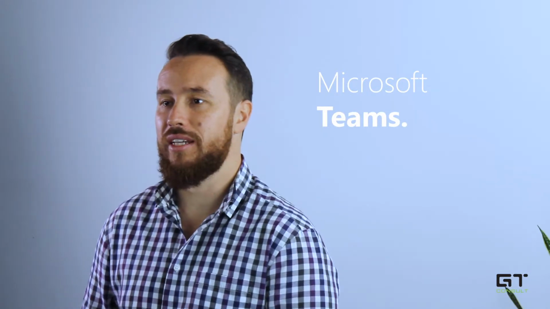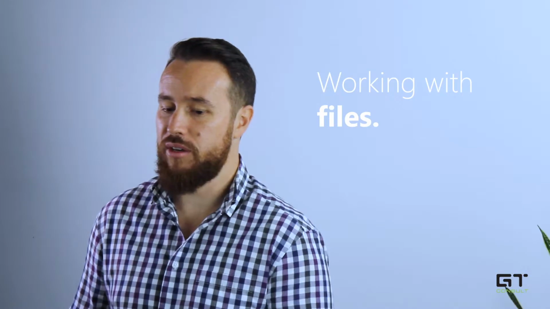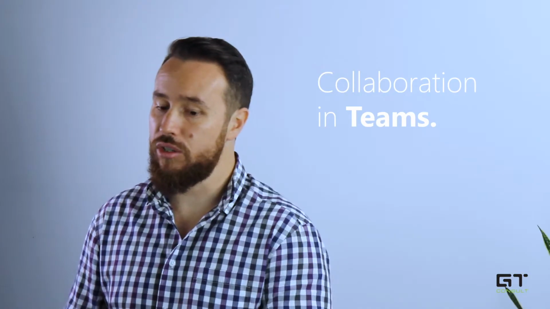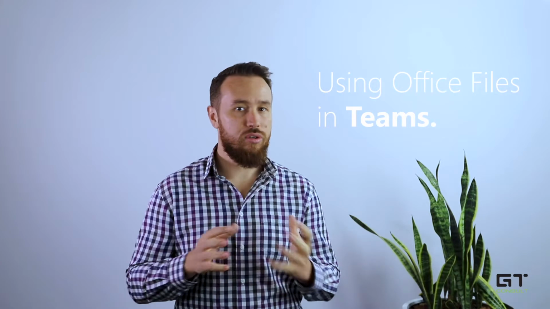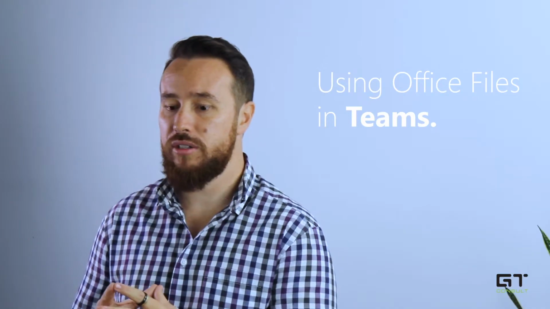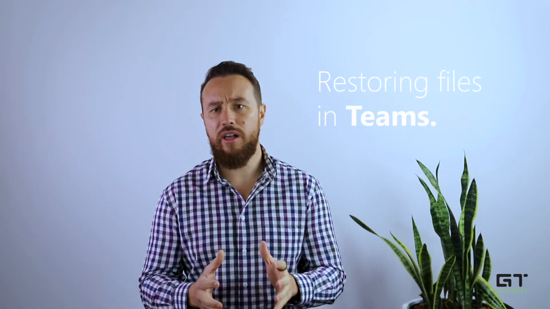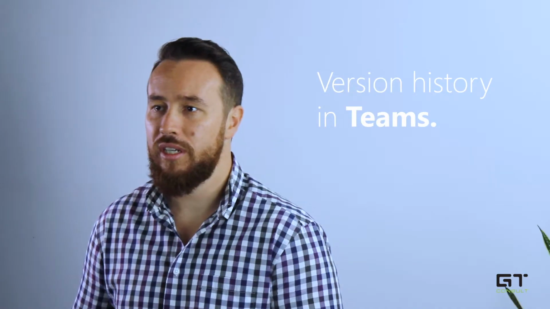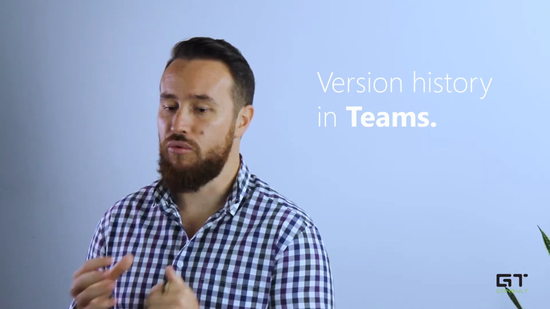Today, we're going to be looking at working with your files in Microsoft Teams, how we collaborate with our colleagues on certain files, how we use Office files within Microsoft Teams, how we restore files if they've been deleted, and how we go back and see what we have worked on in that document many weeks or months ago using version history. It's a really cool piece of technology that is within Teams and within Office 2016. So let's get into it.